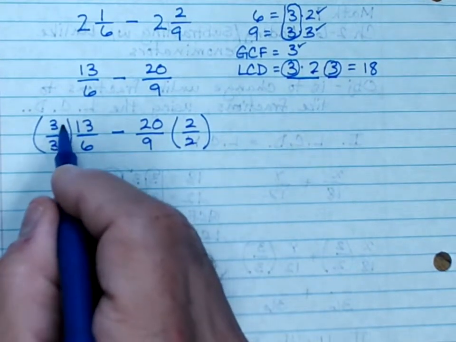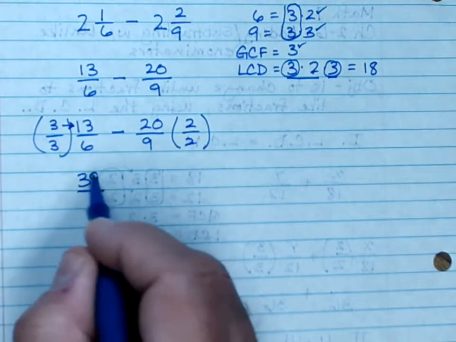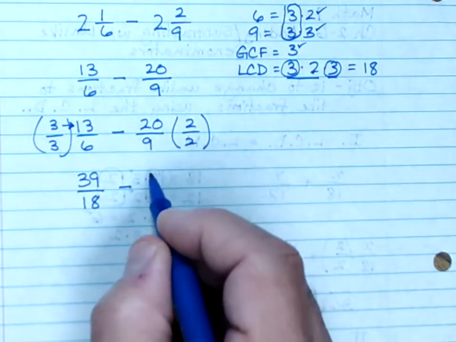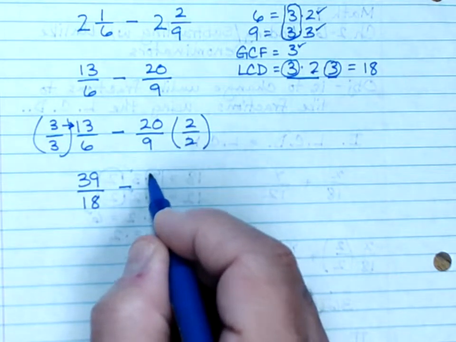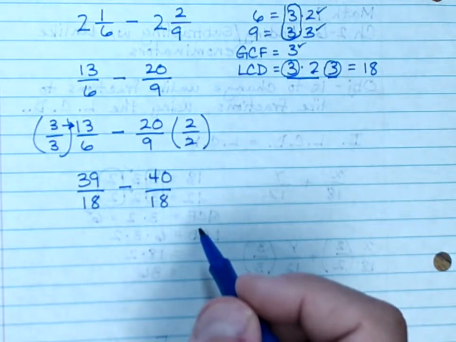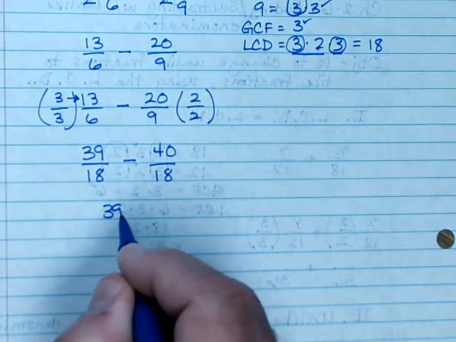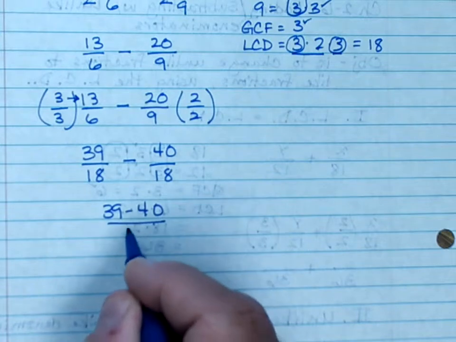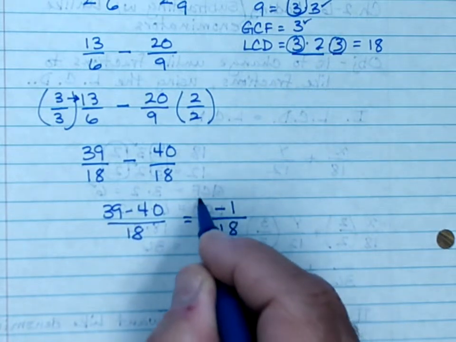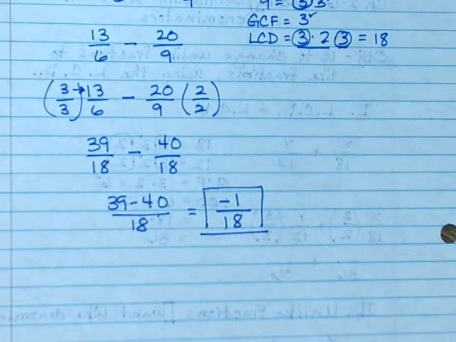So now I multiply across. 3 times 13 is 39. 3 times 6 is 18. 2 times 20 is 40. And 9 times 2 is 18. 39 minus 40 over 18 is negative 1/18. There you go.